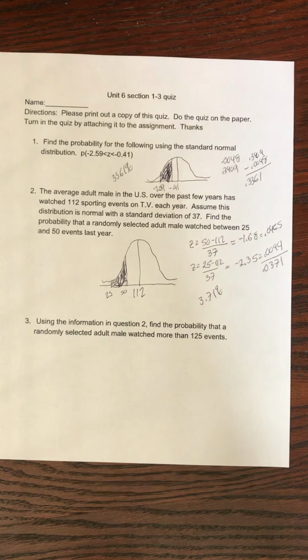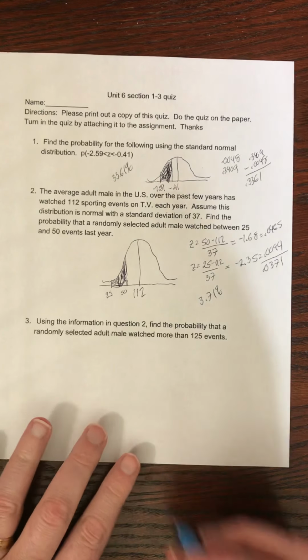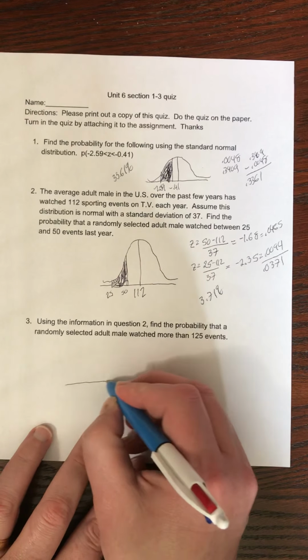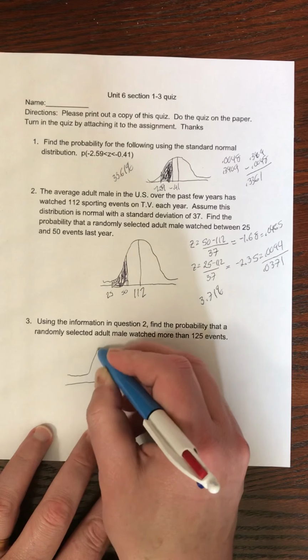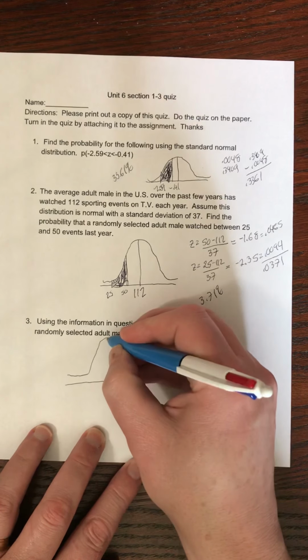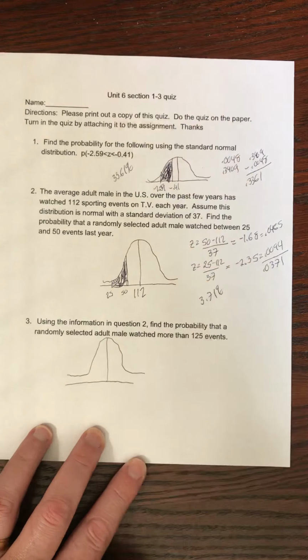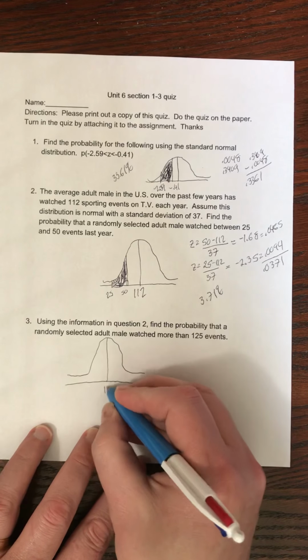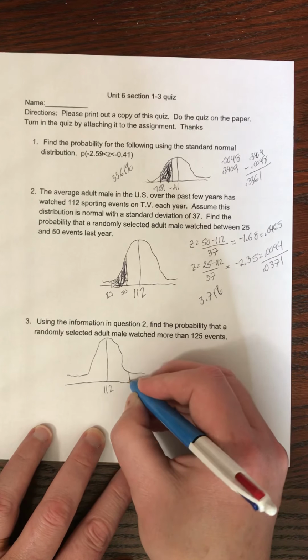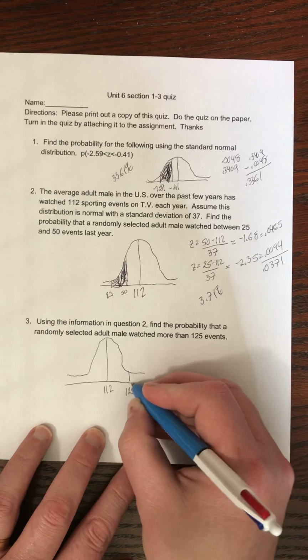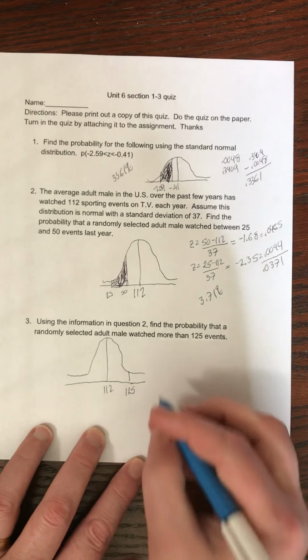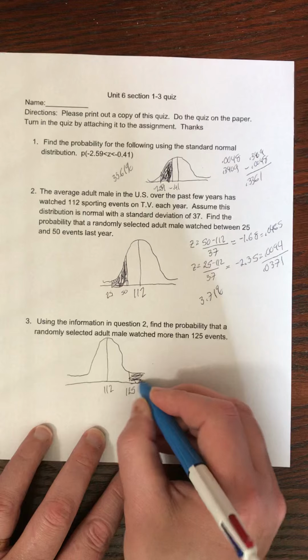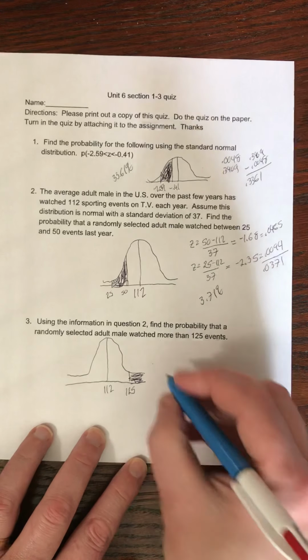Now, using the information in question 2, find the probability the randomly selected adult male watched more than 125 events. So again, just draw it, guys. I keep telling you to draw it, and some of you are just writing numbers down. And I'm like, come on. All right, so more than 125, so I want to the right of 125. Well, once again, I have to find the z-score.